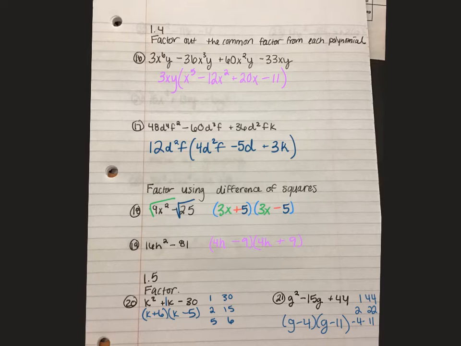Difference of squares is when you take the square root of each term, and you have your two sets of parentheses. The square root of 9x squared is 3x and 3x. Square root of 25 is 5 and 5, and then we always have 1 plus and 1 minus. So for number 19, right, square root of 16h squared is 4h and 4h, 81 is 9 and 9, and then a plus and minus.